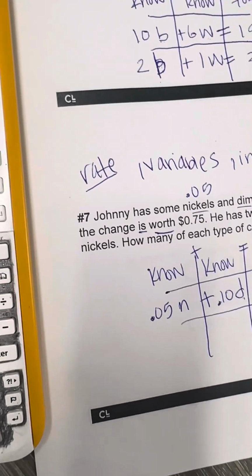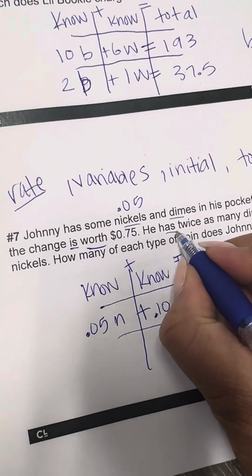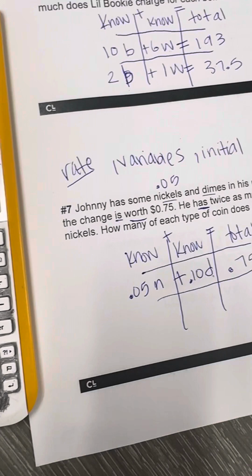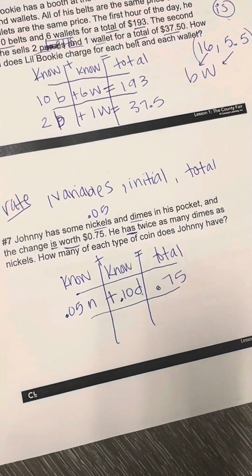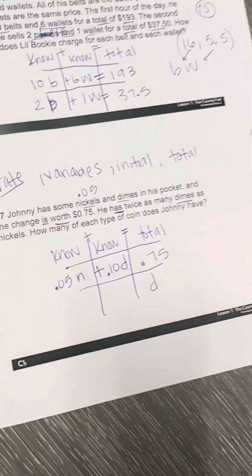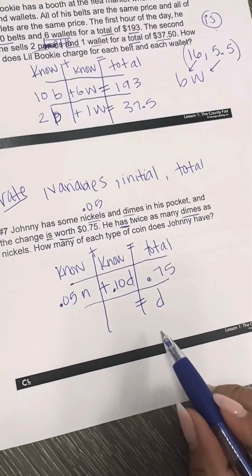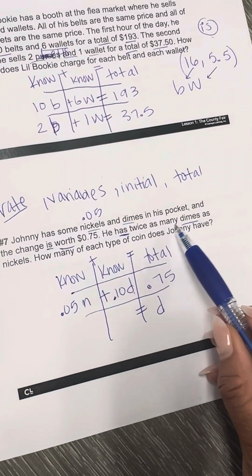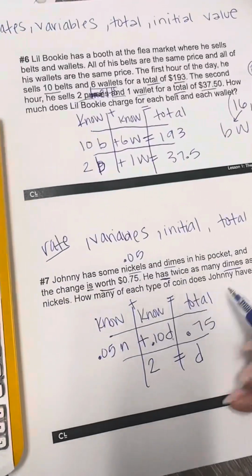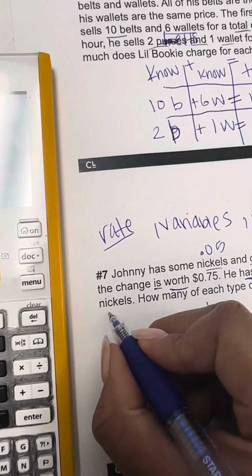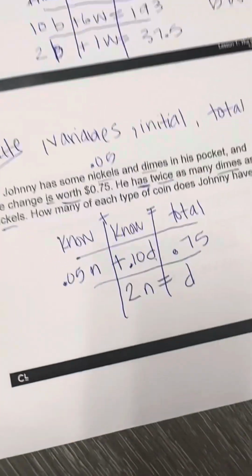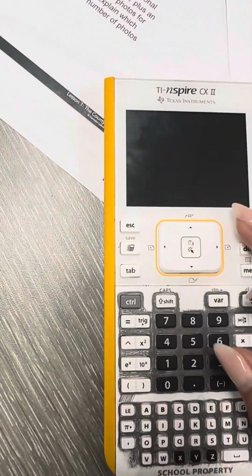He has twice. Has is a total. He has twice as many dimes as nickels. So read it. Which one does he have more of? He has more dimes. So dimes is a total. Whatever is more, make that your total. He has more dimes. How many more? He has twice. Underline twice than nickels. 2N. Put that in your handy dandy calculator and you'll get your answer.